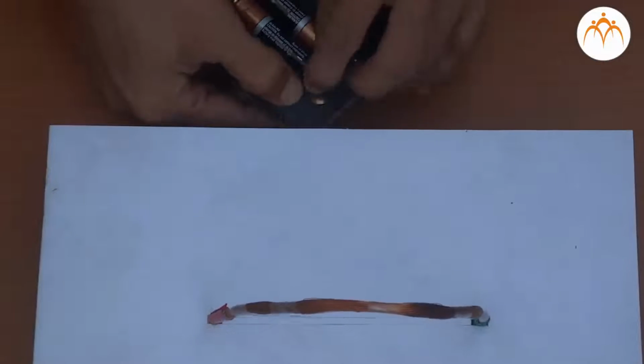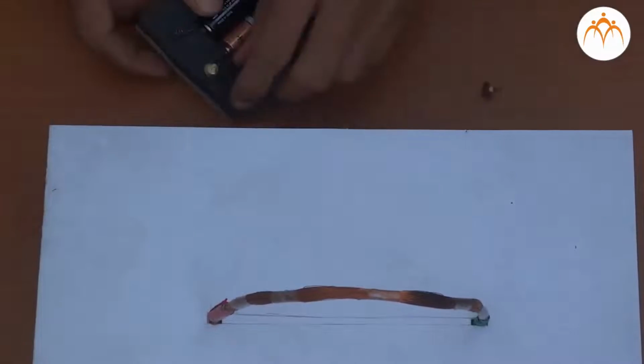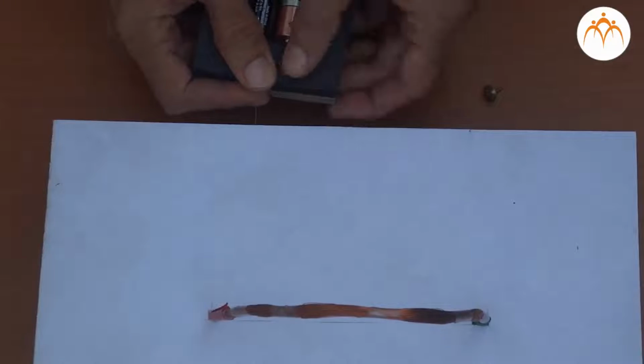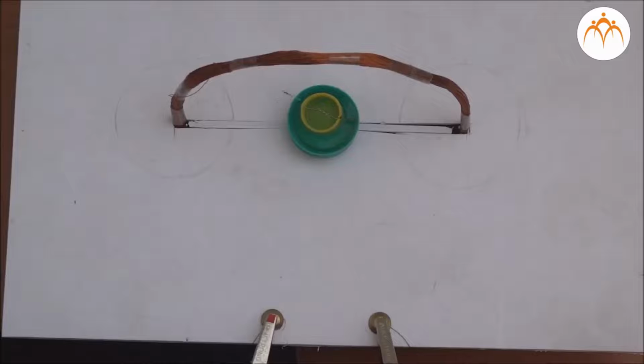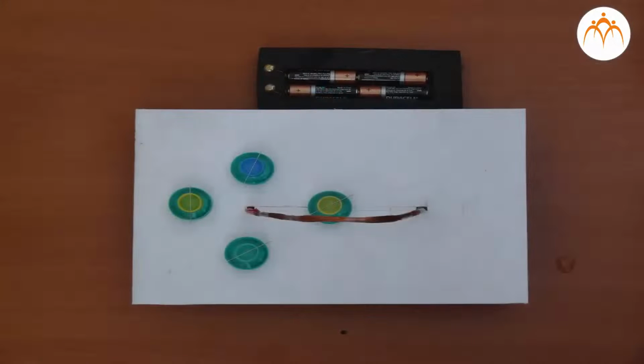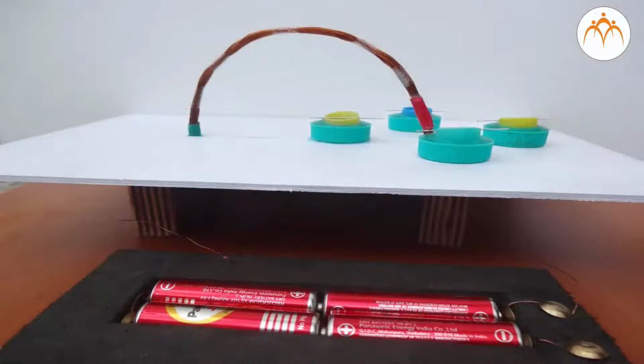Both ends are filed to remove coating and are connected to the power source, made up of 4 AA batteries. Placing magnetic needle compass at the center of the loop indicates the direction of magnetic field. Reversing polarity changes the direction of needle. Same exercise can be repeated with more number of needles placed at different locations around the loop.